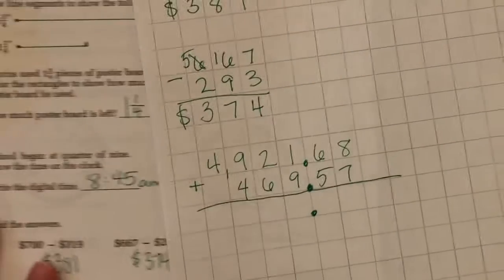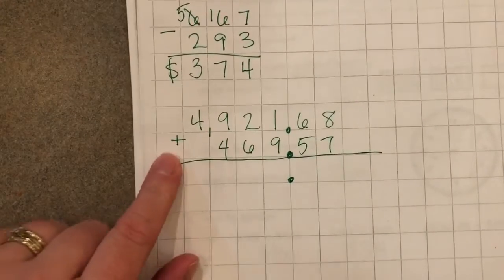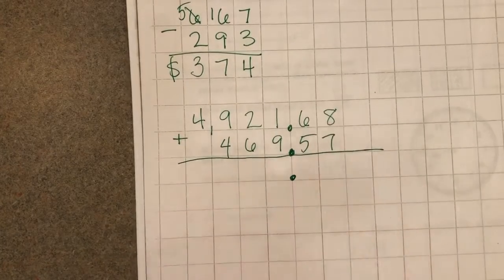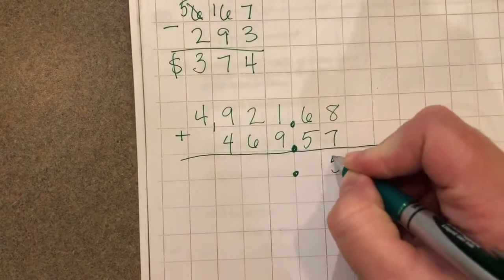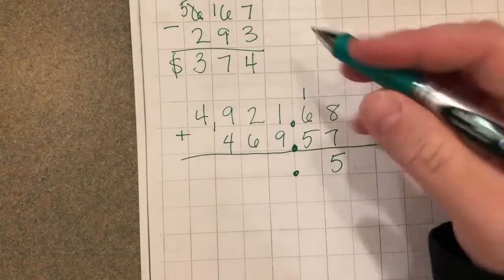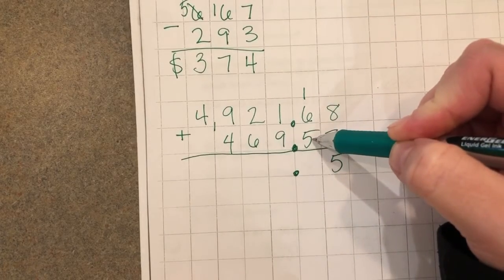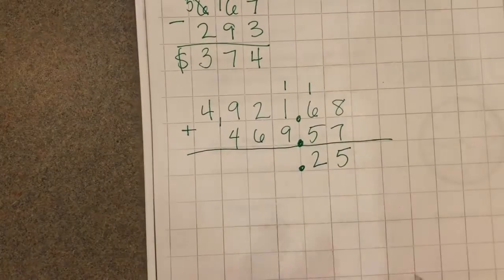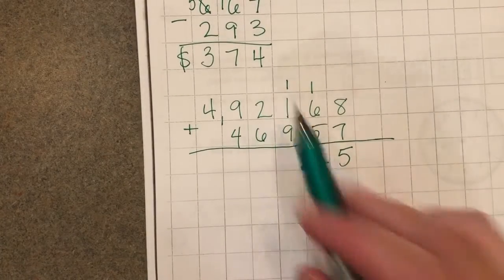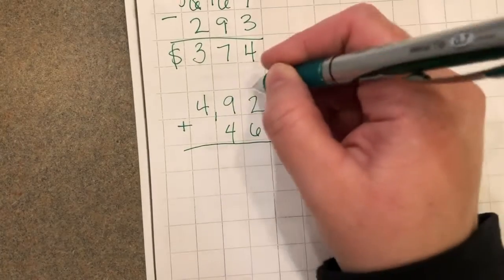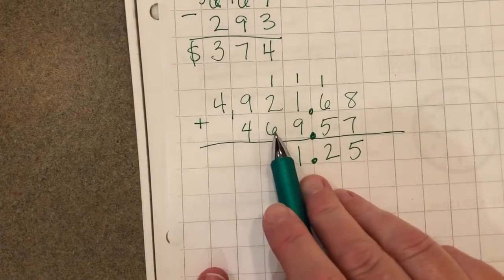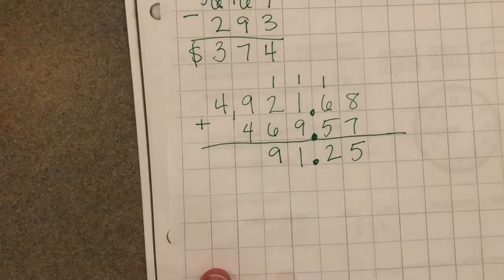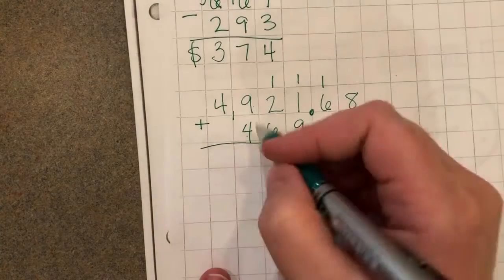All right, so now we're adding this time. So switch your brain over to adding. 8 plus 7, 15, carry the 1. 6 plus 5 is 11 and 1 more, 12, carry the 1. 9, 10, 11. 1 down, 1 up. 6, 7, 8, 9. 9 and 4.